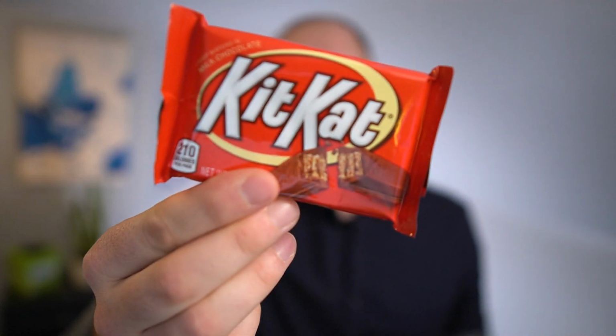Anyway, I got this one because I thought it was kind of cool. I realized as I looked at it, Kit Kat sounded like chit chat to me. Okay, we're totally going off on a segue.